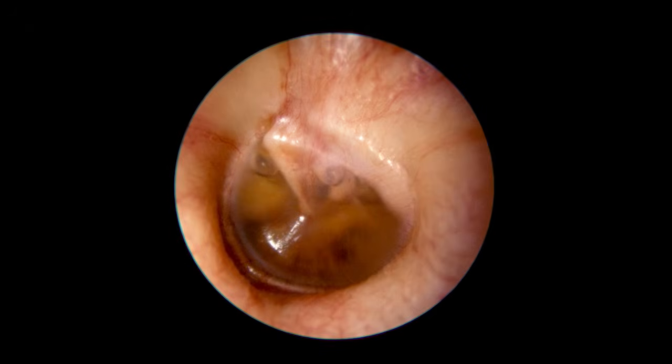Now here's a middle ear effusion. The eustachian tube is blocked and fluid has accumulated. Sometimes middle ear effusions can stay that way for weeks or months before the eustachian tube opens up. And during that time, this middle ear will be more prone to acute otitis media or middle ear infection.